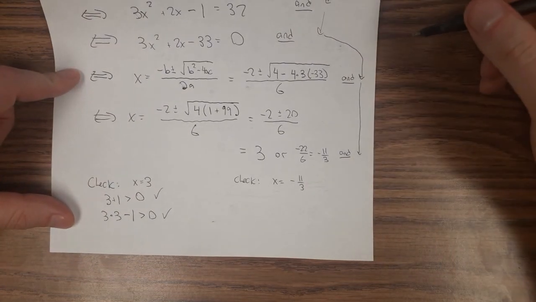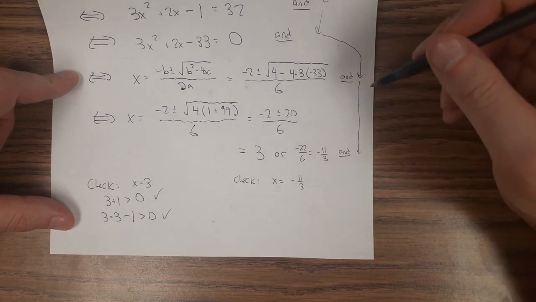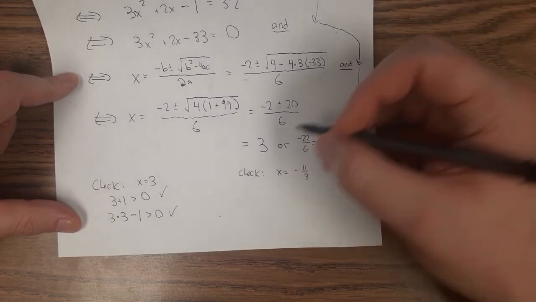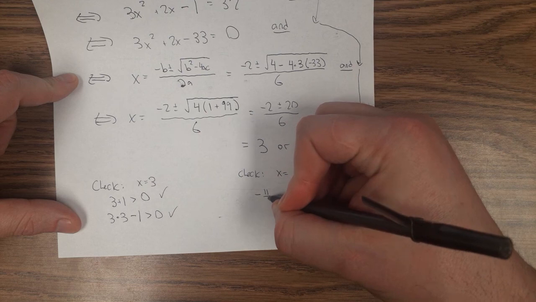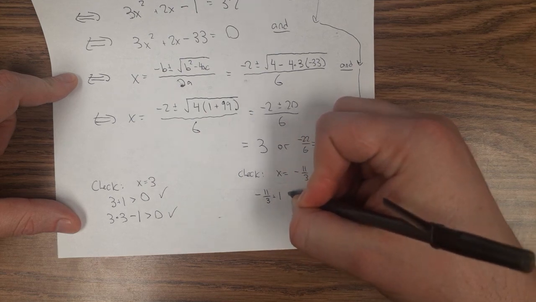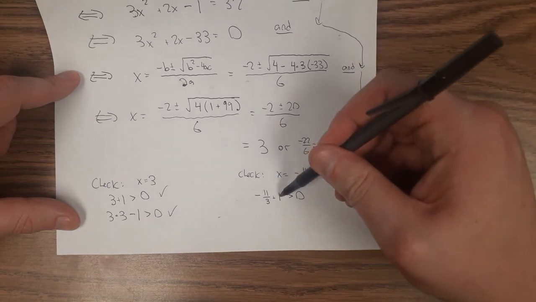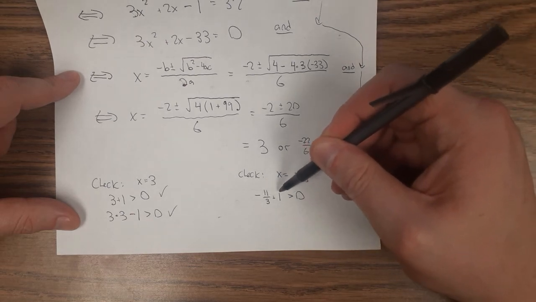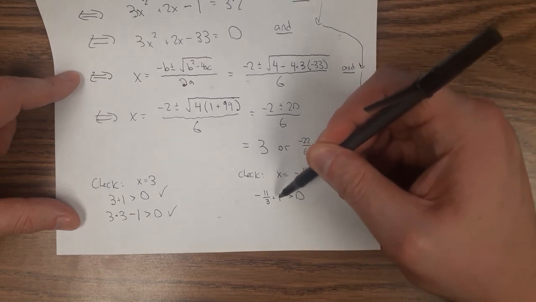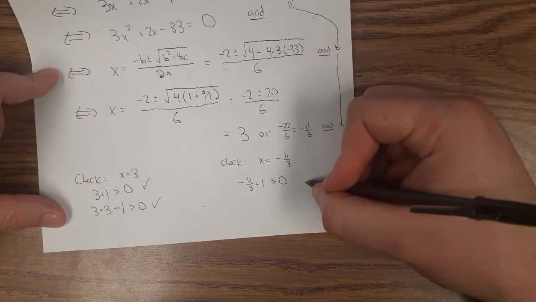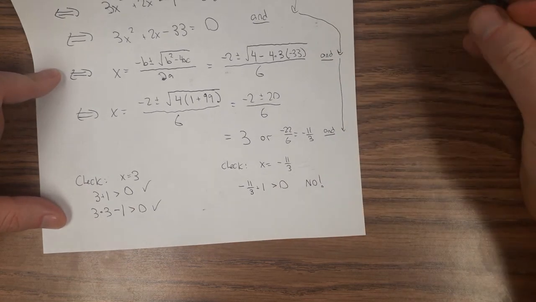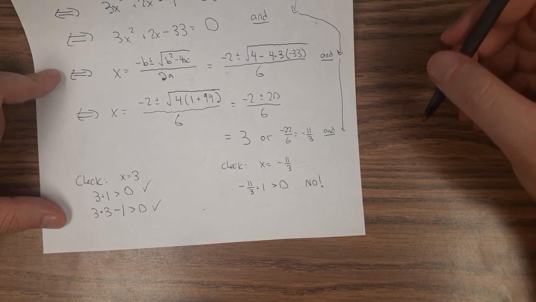Let's check x equals negative 11 thirds. Negative 11 thirds plus 1 is positive? No, it's not. If we get a common denominator, 1 is like 3 thirds, so this would be negative 8 thirds. This is not a positive number. That's why we check.